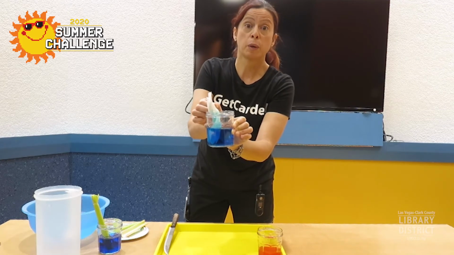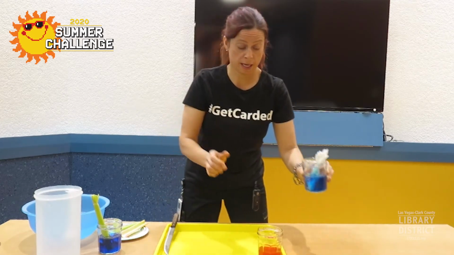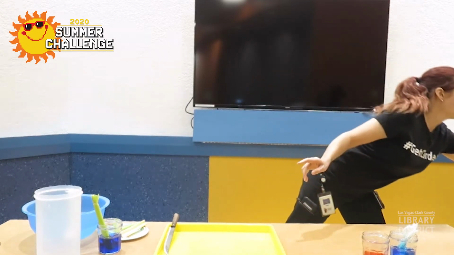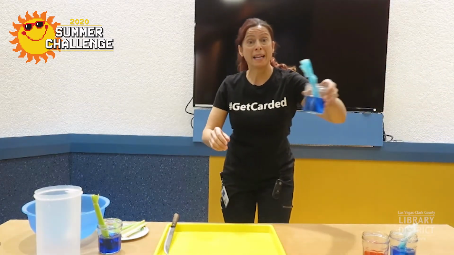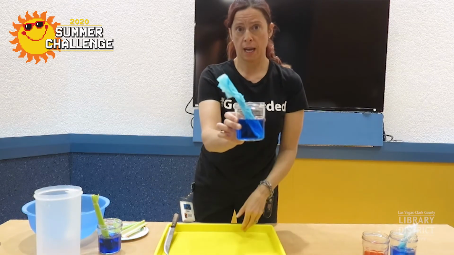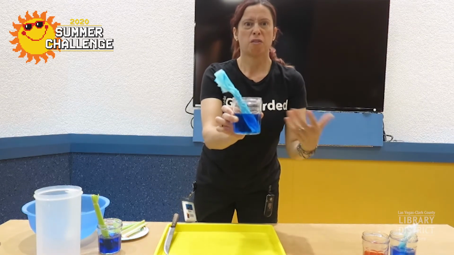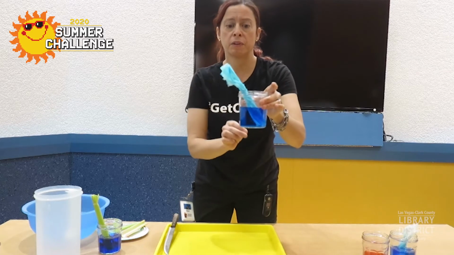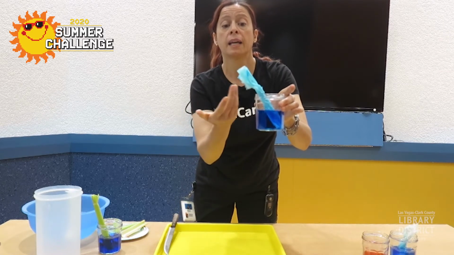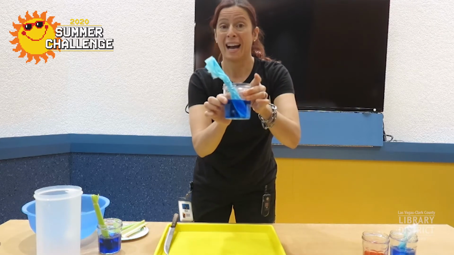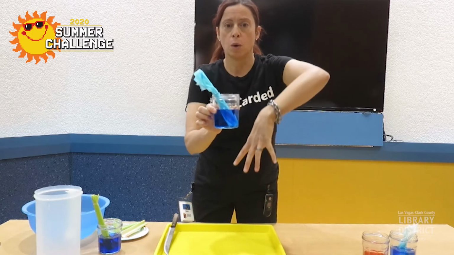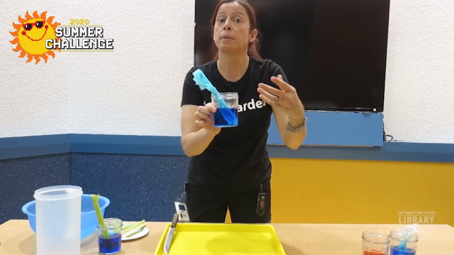So, if we were to leave that blue paper towel there for a little while, like about 10 minutes, we might see this. This is what happens when you leave a paper towel in the blue liquid for about 10 or 15 minutes. The water travels up the paper towel and it turns the entire thing blue. I didn't put the entire paper towel in the liquid. The liquid was drawn up using capillary action.